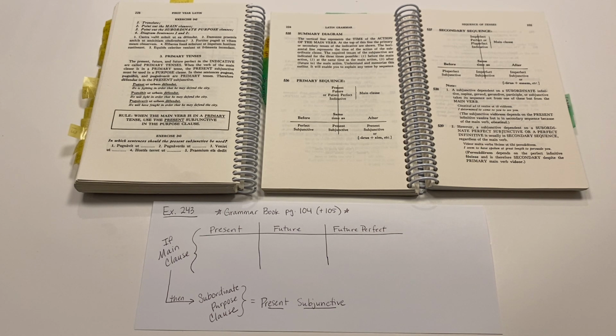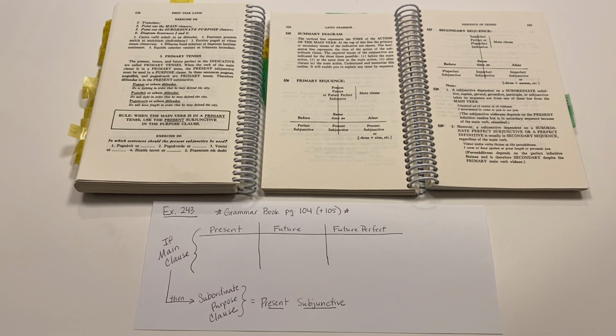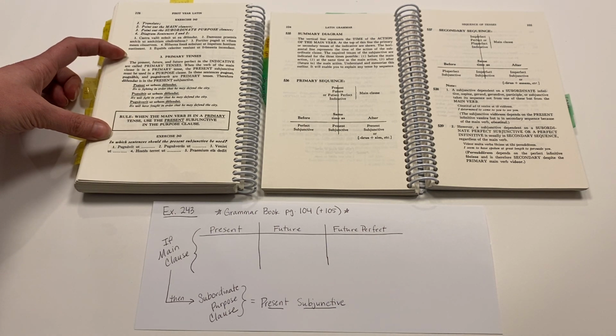In this exercise, we are simply answering a question about 8 sentences given, and the question is, in which sentences should the present subjunctive be used? In order to answer that question, we first need to understand the information given just above about primary tenses.